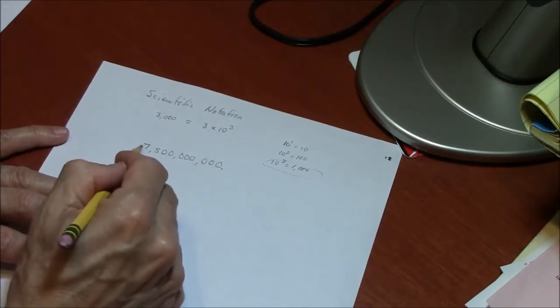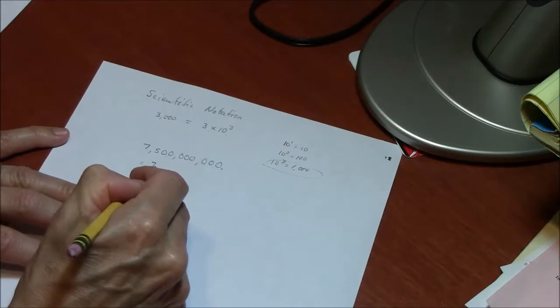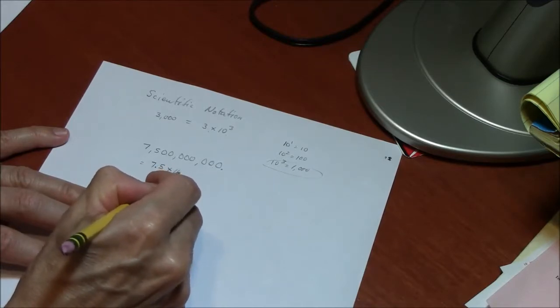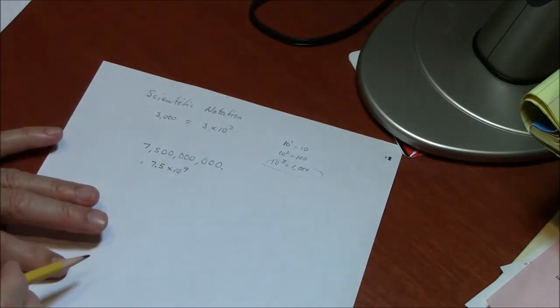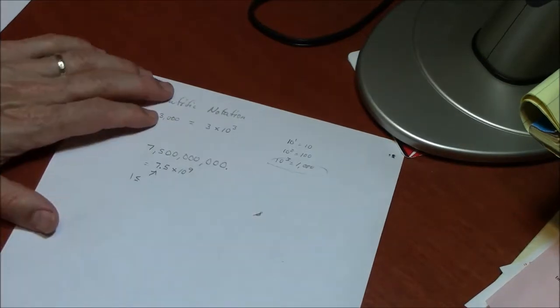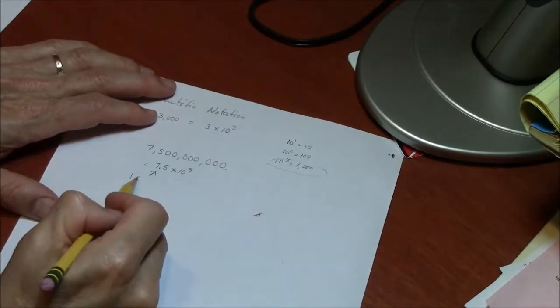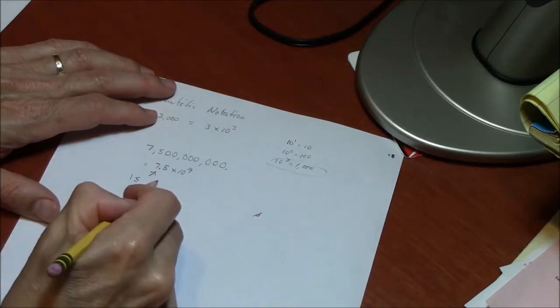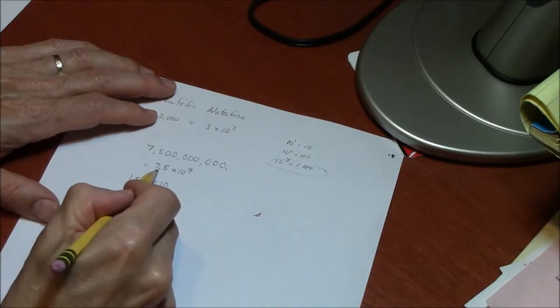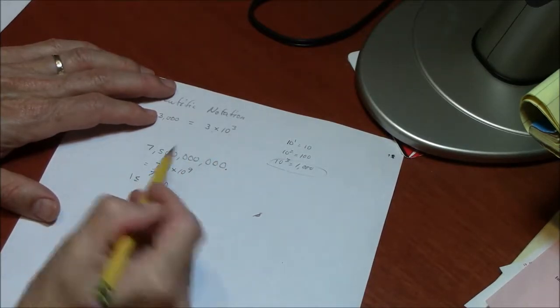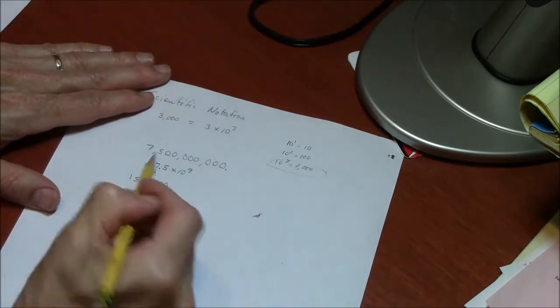So this large number becomes 7.5 times 10 to the 9th in scientific notation. The first number here in scientific notation is greater than or equal to 1, less than 10. So it has to be a single digit number. It can have numbers after the decimal place.